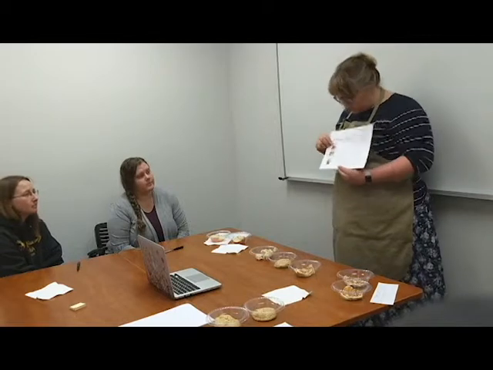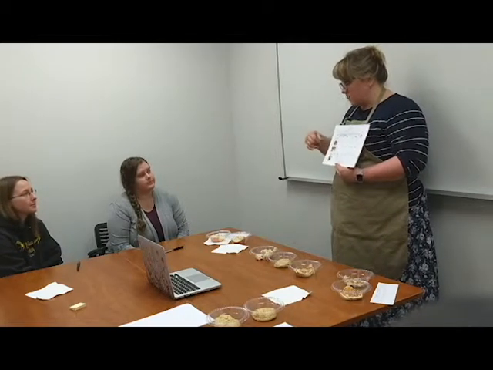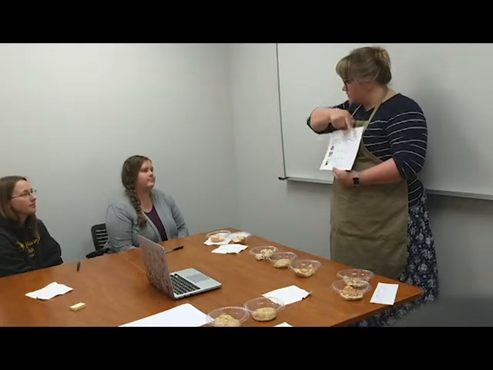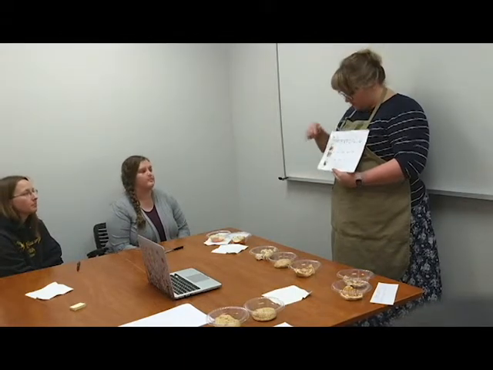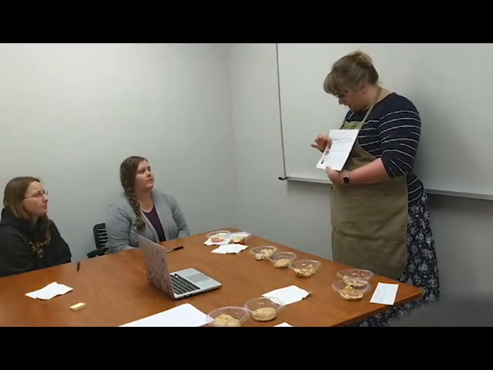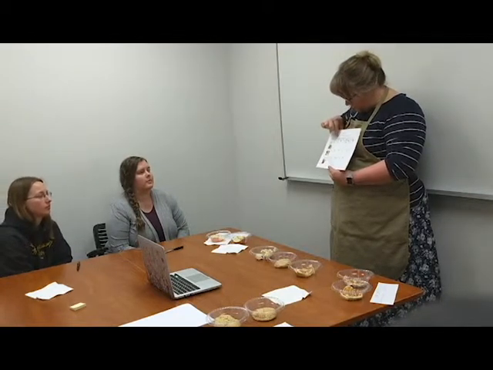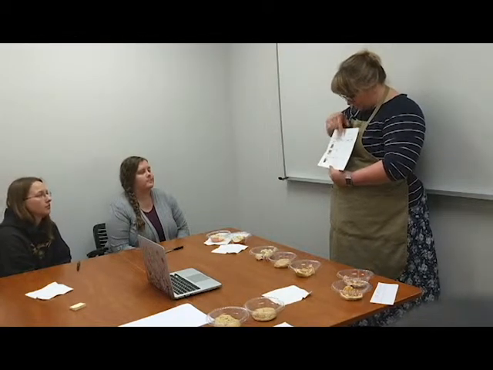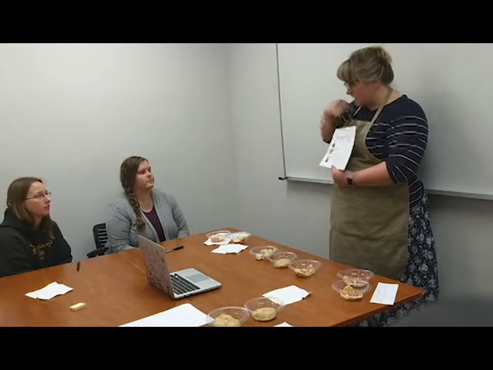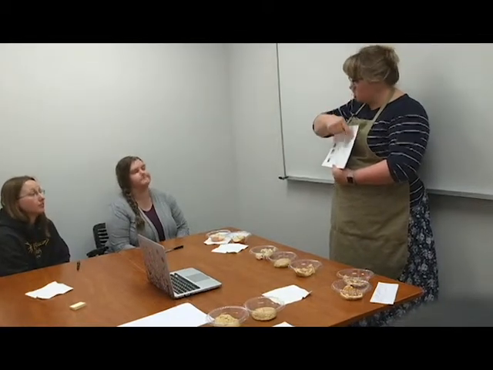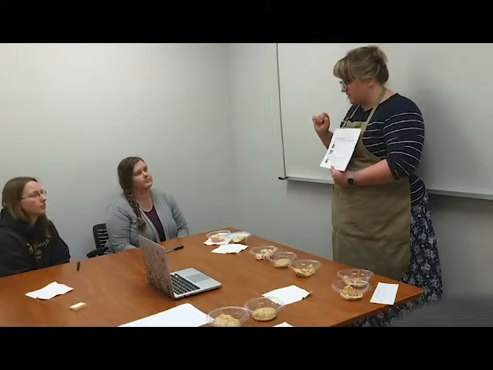Now, on this chart, you don't have to fill out every single one. All you have to do is 3 boxes for each one. If you choose to look at it, great, then pick 2 others. If you decide you don't want to look at it and you don't want to smell it, and you start with touch, that means you're doing the next 3. So I want you to go in order, but just choose 3 to fill out.